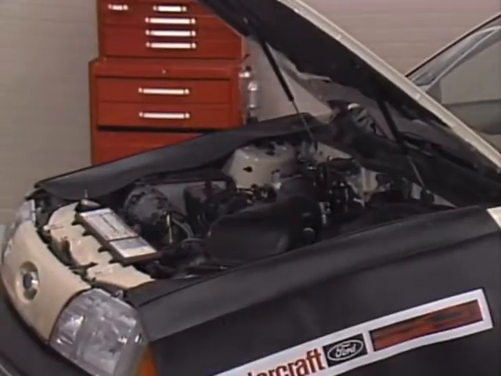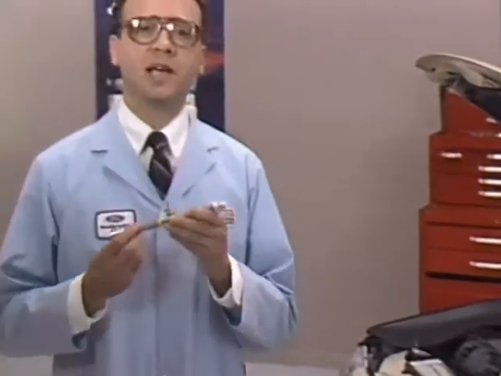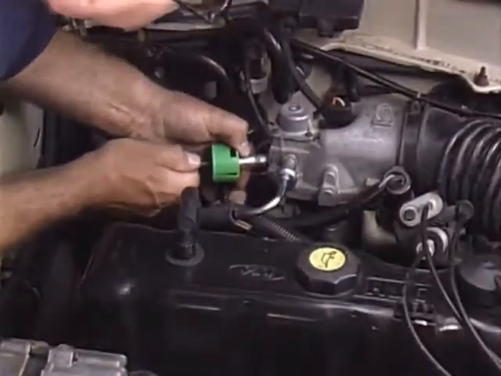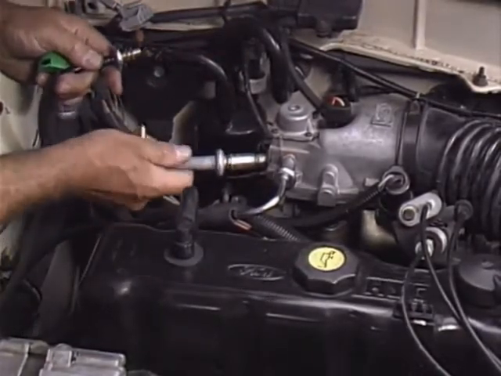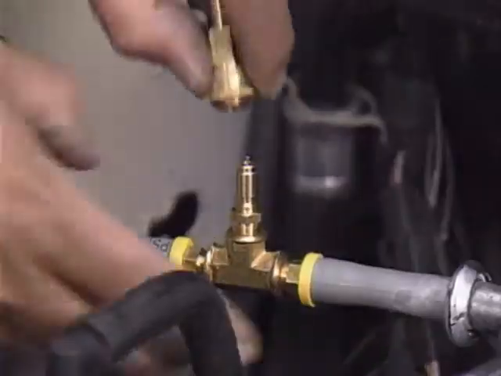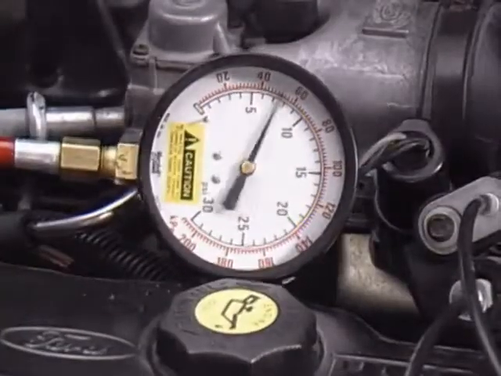However, low-pressure CFI systems have no Schrader valve. So you'll need this adapter to check the fuel pressure. Start by relieving fuel system pressure as described in the shop manual. Then disconnect the fuel supply line at the throttle body, install the adapter, and connect the pressure gauge. Now you can read the fuel pressure with the engine running.